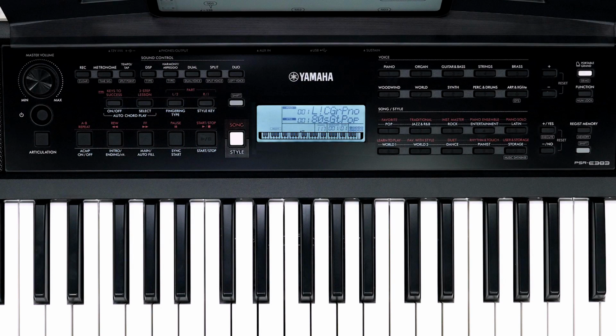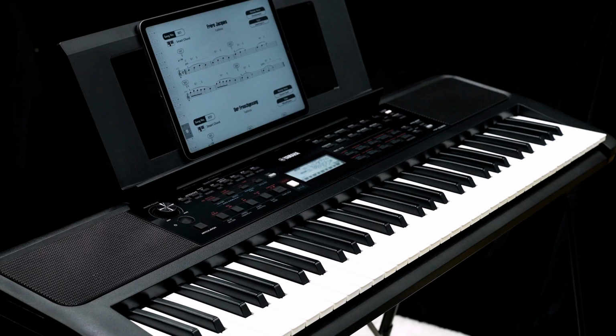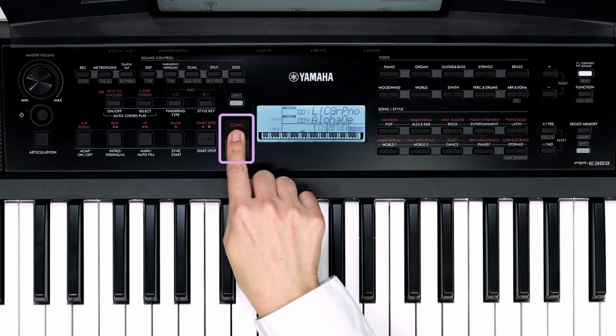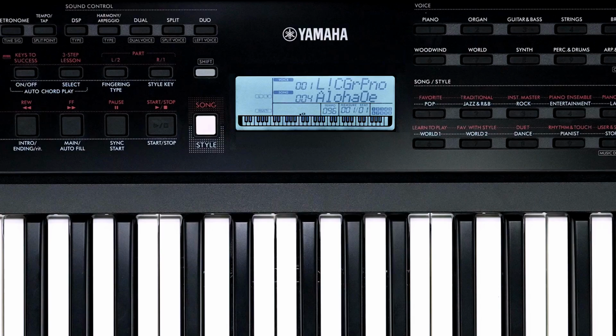Let's practice playing a song using the 3-step lesson function. For greater help in practicing songs, you can use the special songbook available as a download from the Yamaha website. Press the Song Style button. Make sure that the song icon is shown on the display. If the style icon is shown, press the Song Style button.